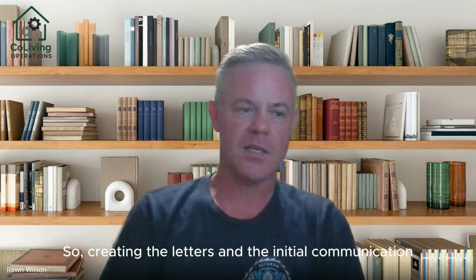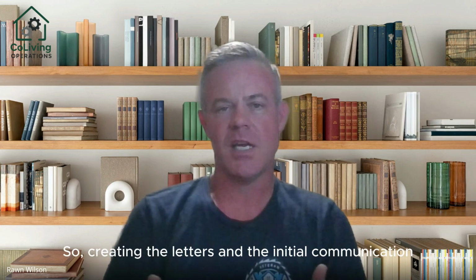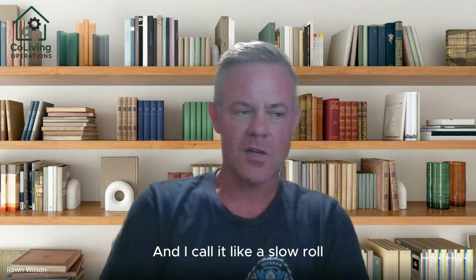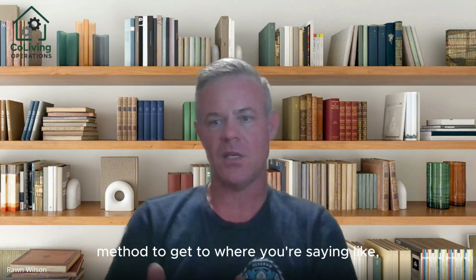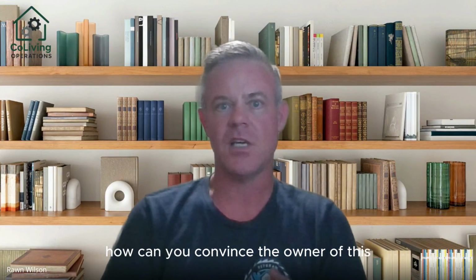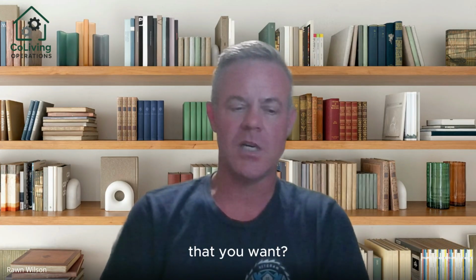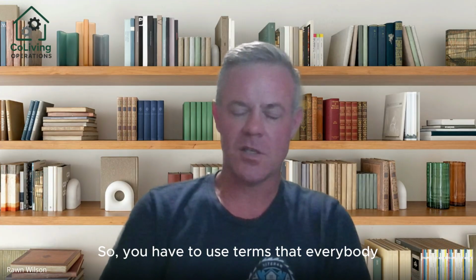So it's creating the letters and the initial communication with any of these people to pique their interest, even get inside this house first. I call it a slow roll method to get to where you're saying, how can you convince the owner of this property to allow you to make the changes that you want? So you have to use terms that everybody knows.